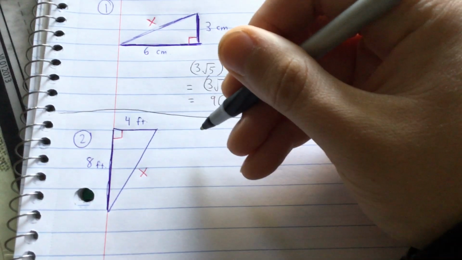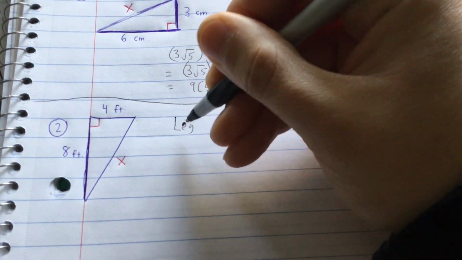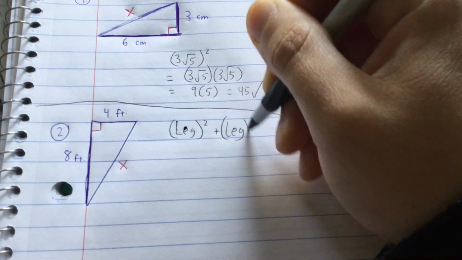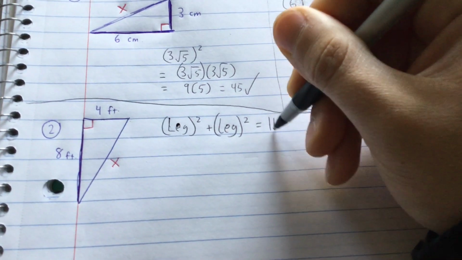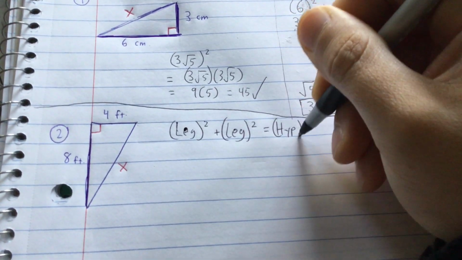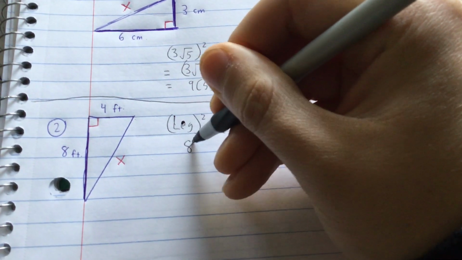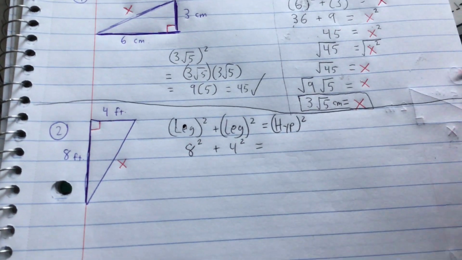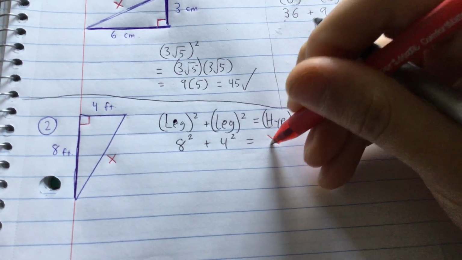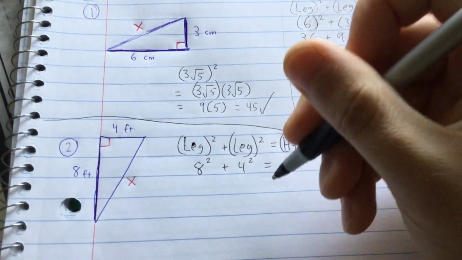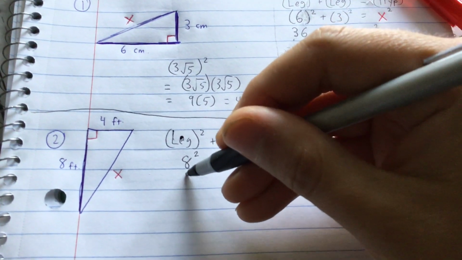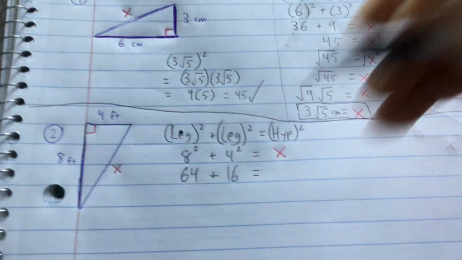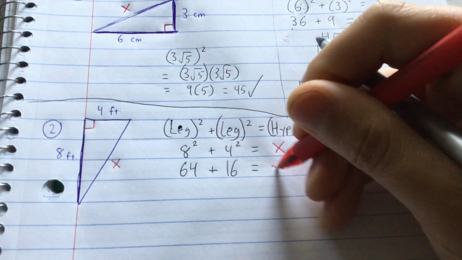Okay, so I've got leg squared plus leg squared equals hypotenuse squared, where the legs are 8 squared and 4 squared, respectively, and the hypotenuse is unknown, so let's call it x. 8 squared plus 4 squared, that's 64 plus 16 is equal to x squared.